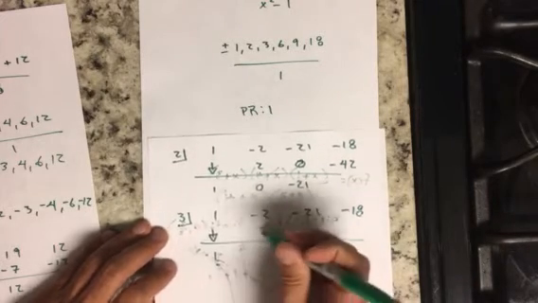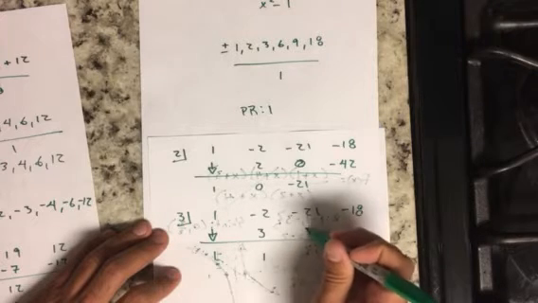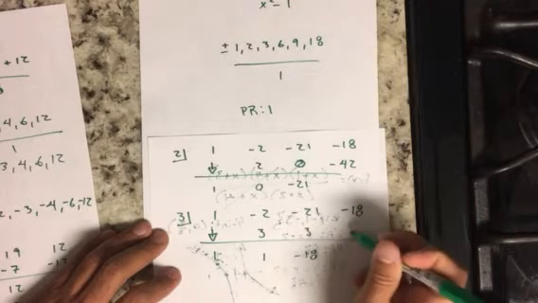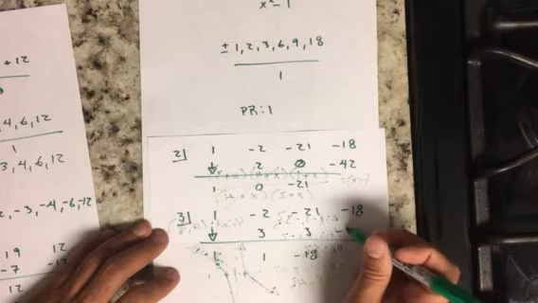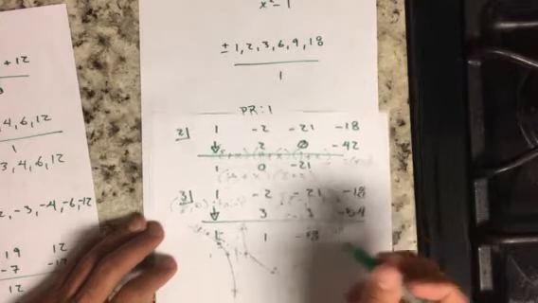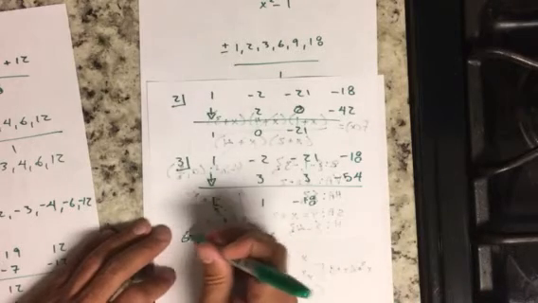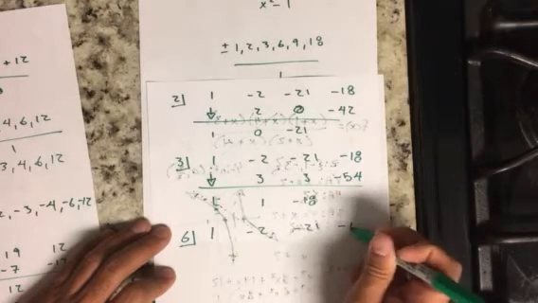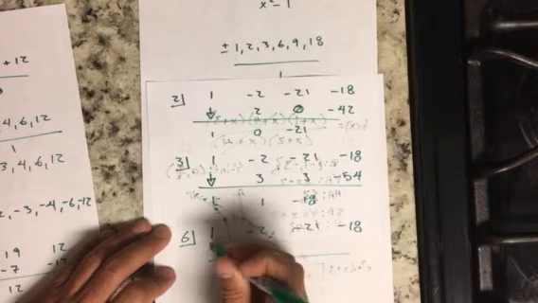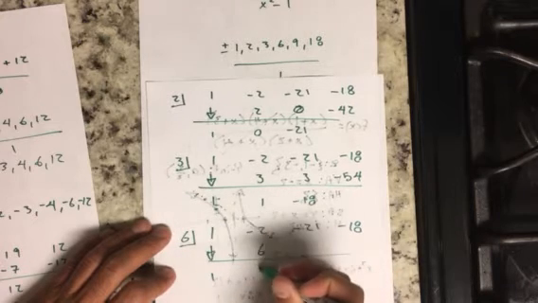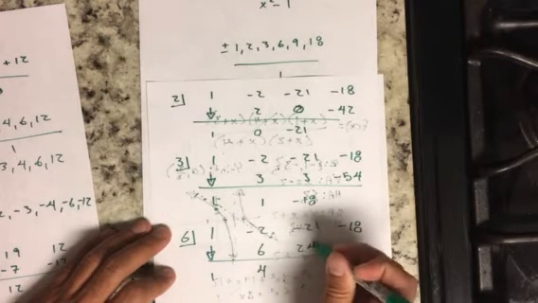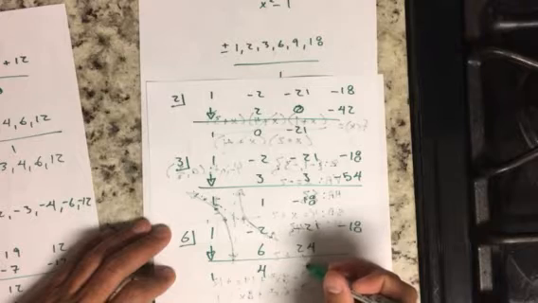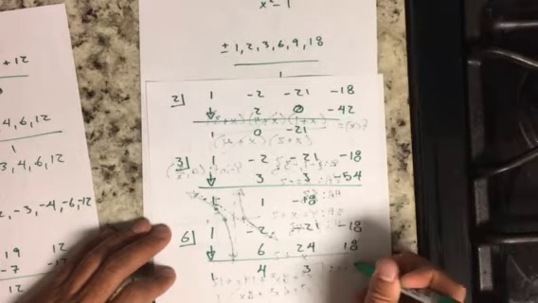First one comes down, multiply, add them together, multiply. Did not work. Try the next one. First one comes down, multiply, add them, multiply, add them, multiply, and that one did work.